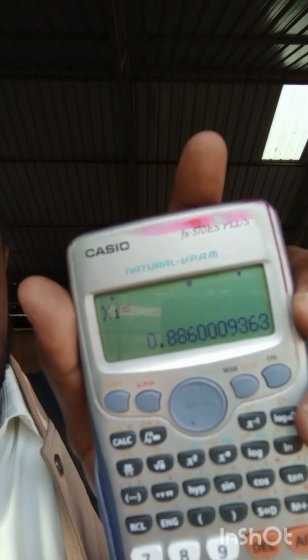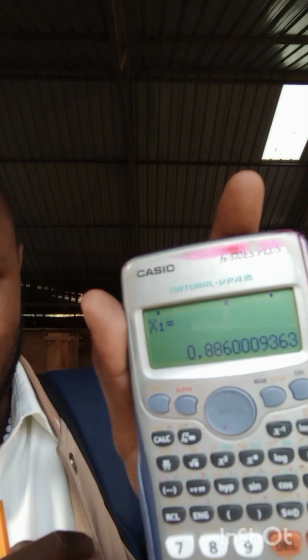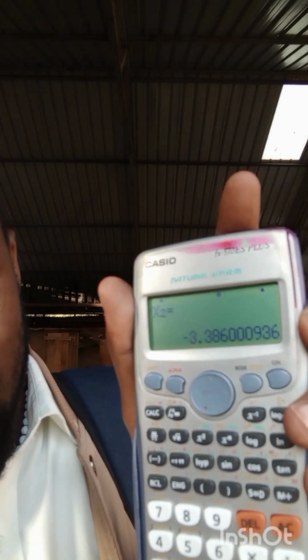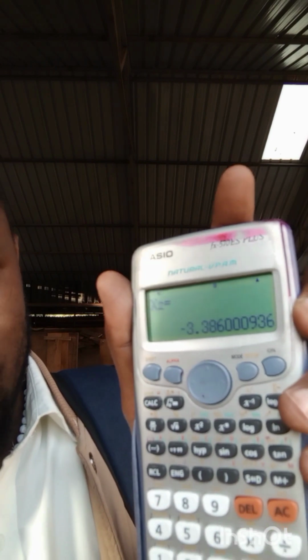Then from there, to get the values, I press the equal sign again. You can see I'm getting 0.8860, which was our first value using the other calculator, the FX100 MS. And if I press equal again, I'll get negative 3.3860. So that is how we can solve a quadratic equation using a calculator, which is simple.